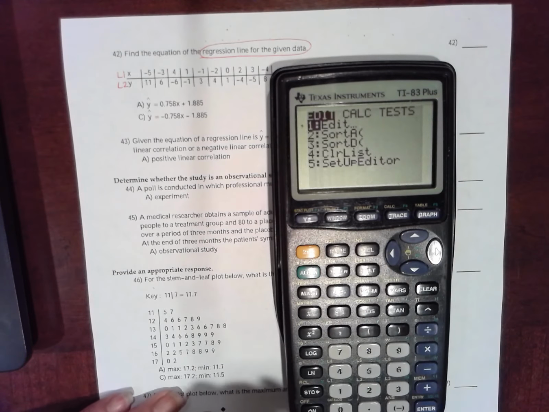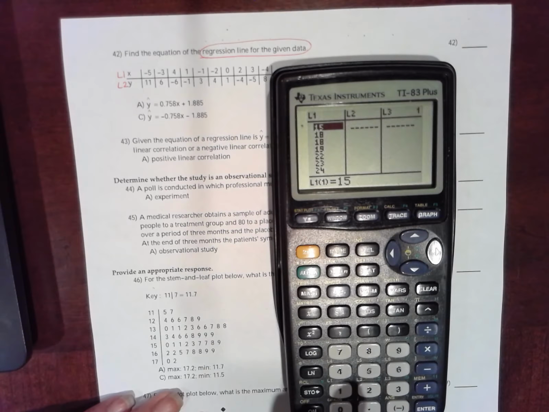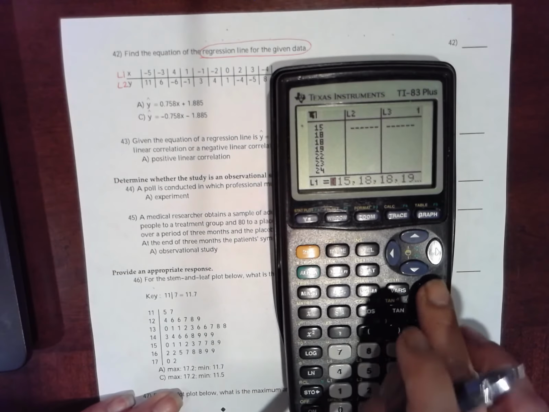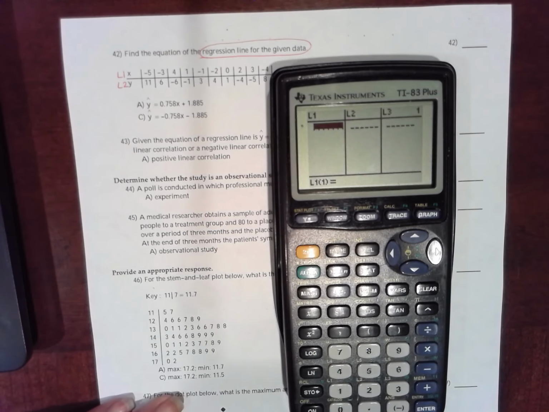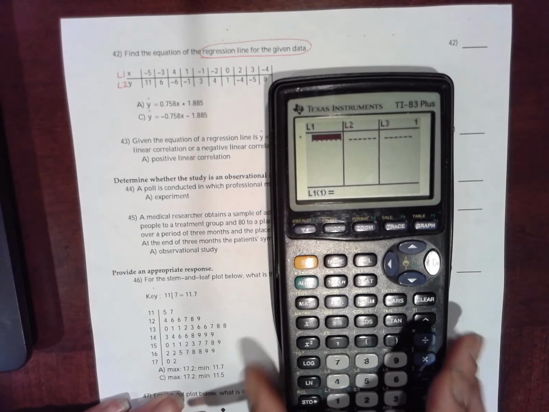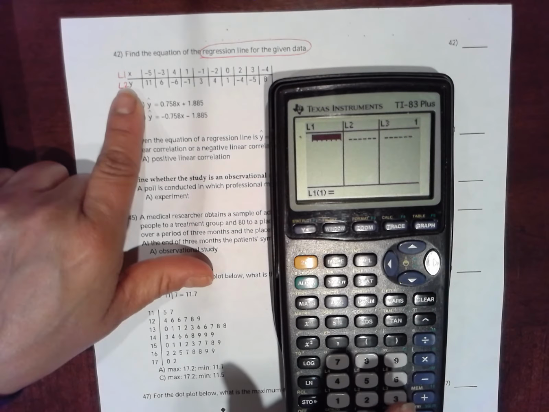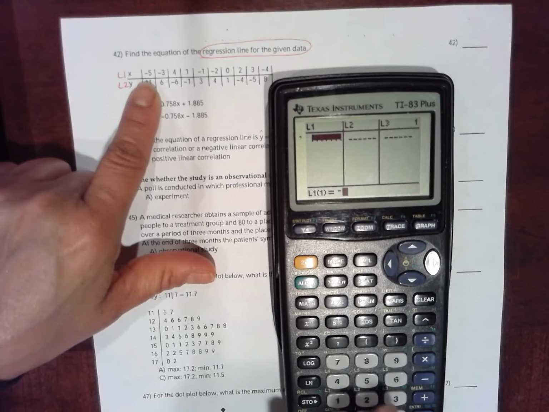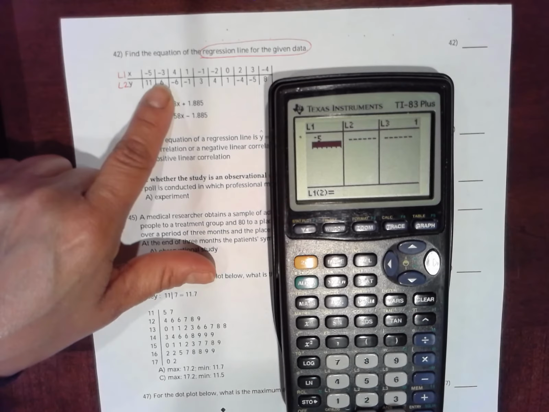So you're going to go to Stat, press Enter for Edit. And I have data here, so I'm going to go to the heading and press Clear to remove that data. Now we're going to enter list 1 as the X values and list 2 as the Y values. So list 1 is -5, enter.